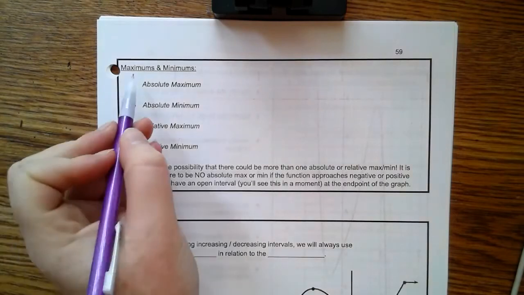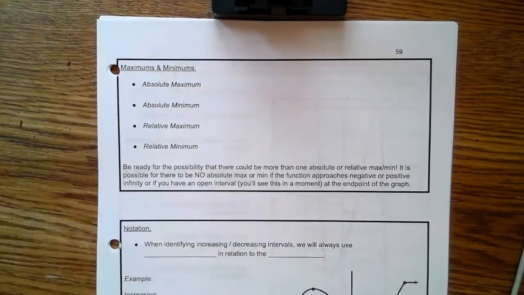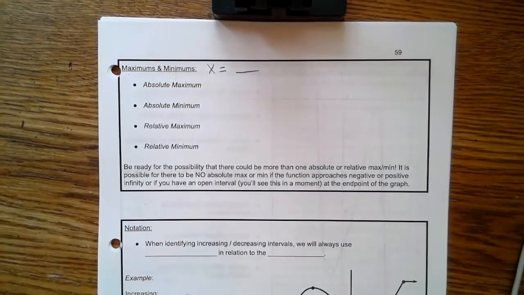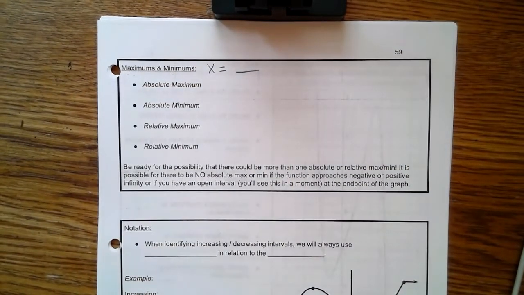When we're talking about maximums and minimums, we're going to use x equals blank for this. You're referring to the height of the graph, but I want to know what the x values are doing. For example, if I asked someone when they were running their fastest, they would say, oh, at 5 seconds I was the fastest, talking about time, which is normally your x value. That's just an example.